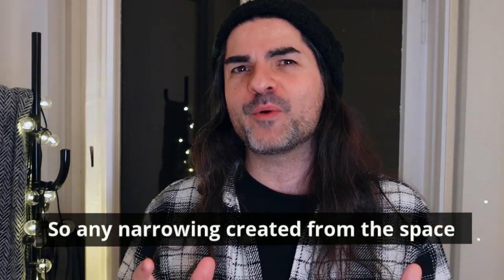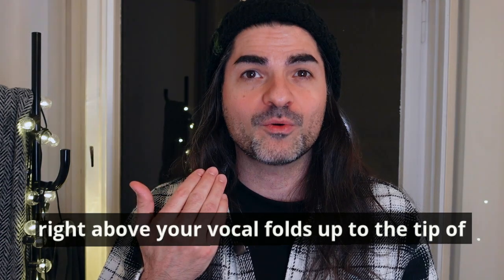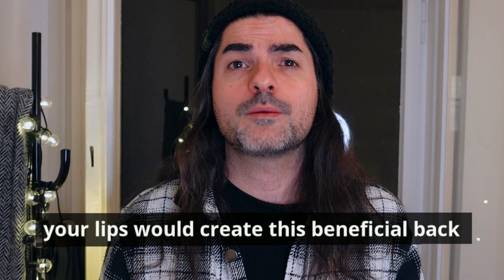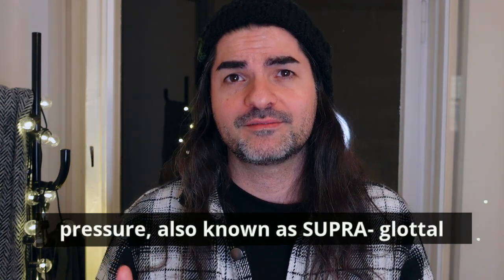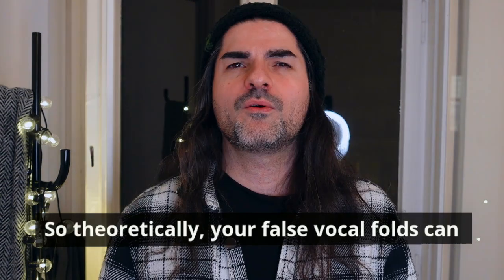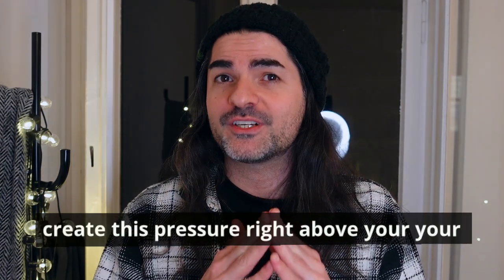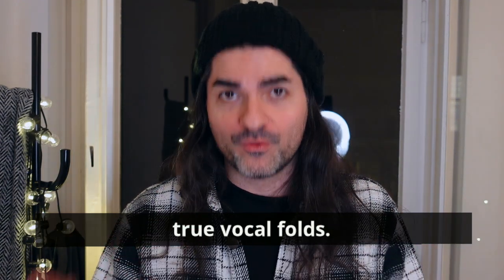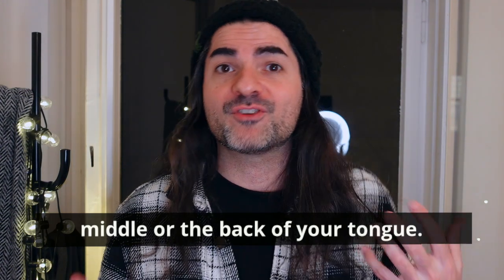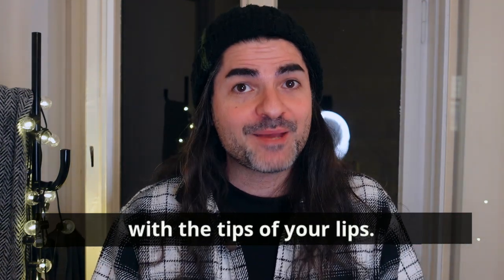So any narrowing created from the space right above your vocal folds up to the tip of your lips would create this beneficial back pressure, also known as supraglottal pressure. So theoretically, your false vocal folds can create this pressure right above your true vocal folds. Also, you can create this pressure with the middle or the back of your tongue, and also you could create this pressure with the tips of your lips.